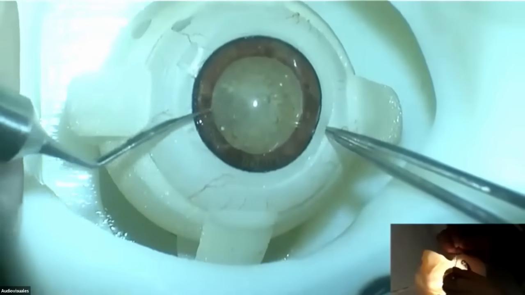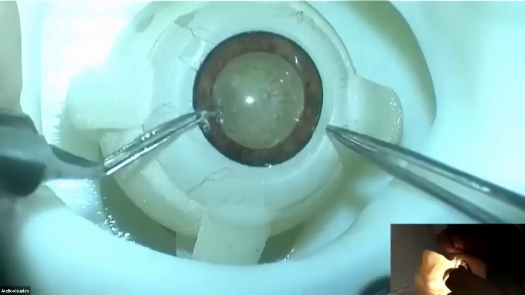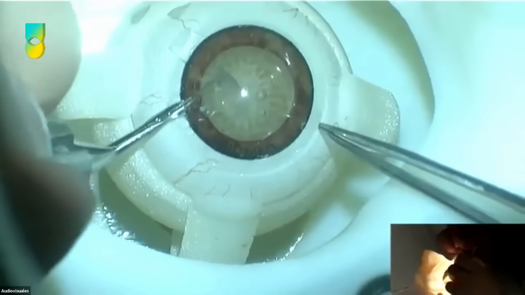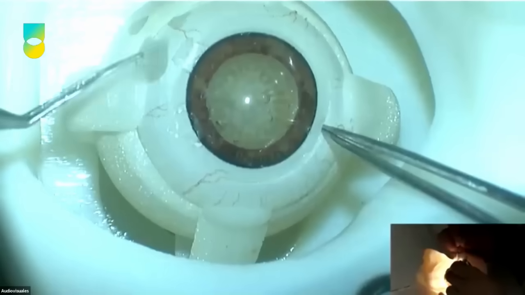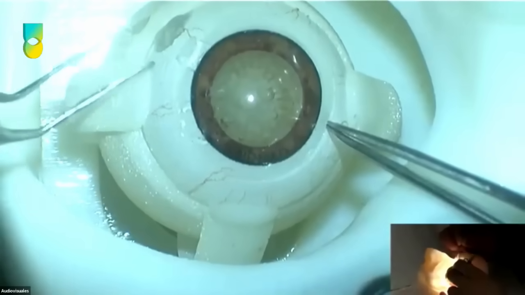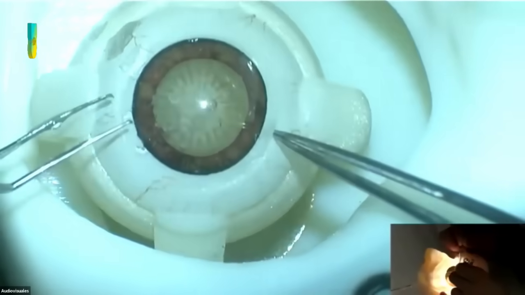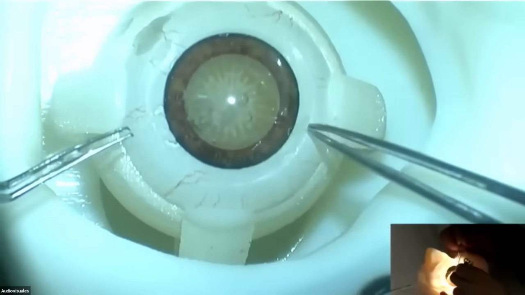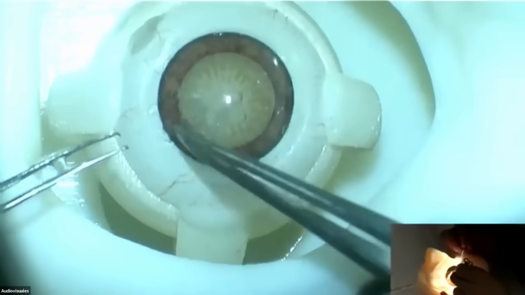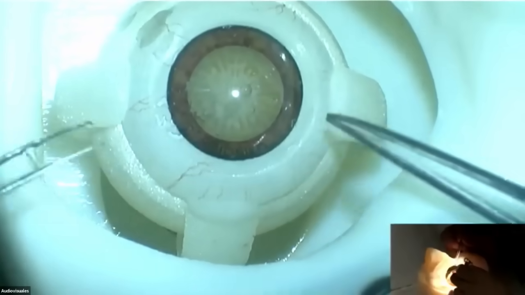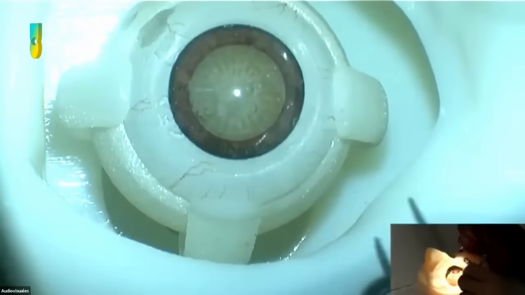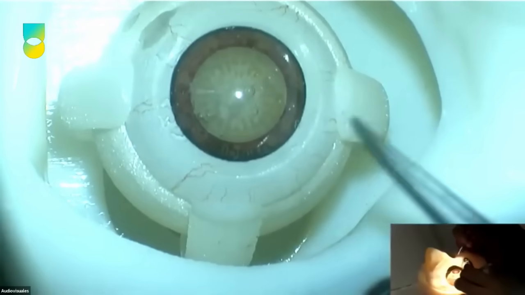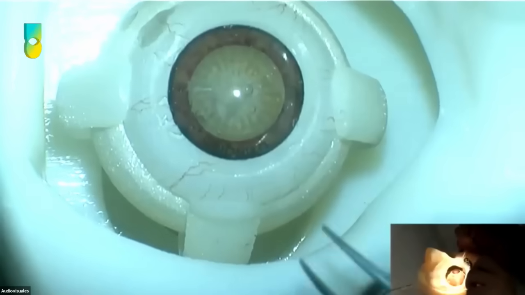I try to teach my students to always use both hands. Why? Because in the surgery, the way I do it, I always use two instruments to move the lens pieces, the cataract pieces inside the eye. So I try to tell them to stabilize the eye with a Sinskey hook or a chopper.